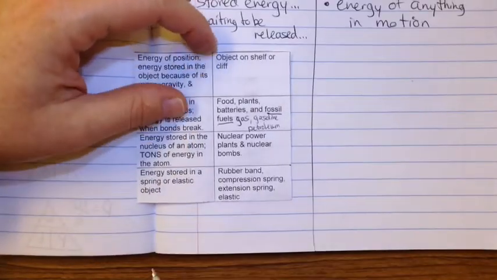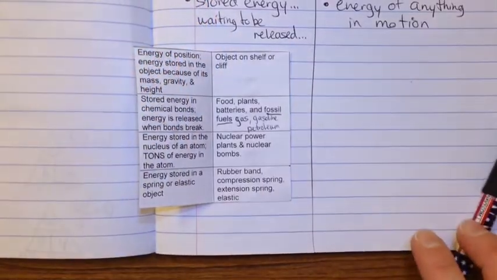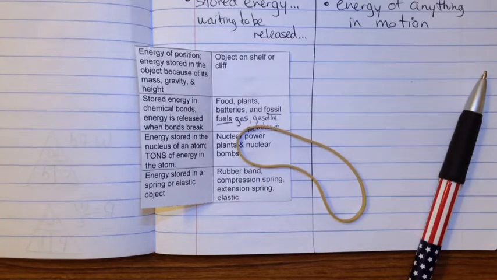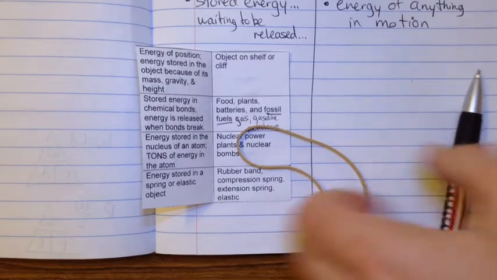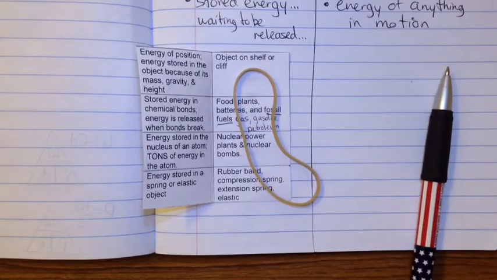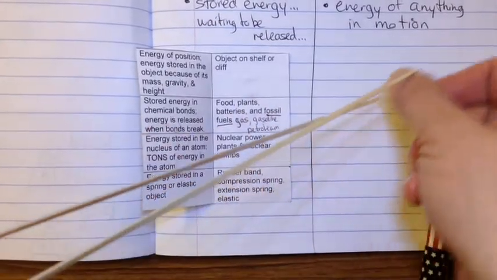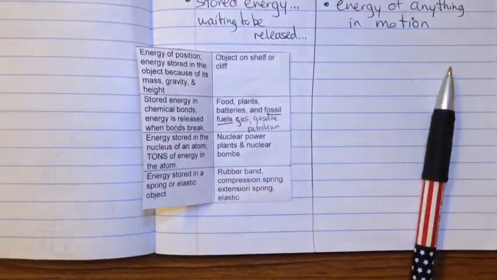And the last one, energy stored in a spring or an elastic object. So if I just have a good old plain rubber band, woohoo, whatever, I throw it at you, it's like, who cares, right? But once I take that rubber band and I stretch it, now I've added energy to it. So the process of stretching it, I put energy into it. And while it's stretched, that energy is waiting to be released.